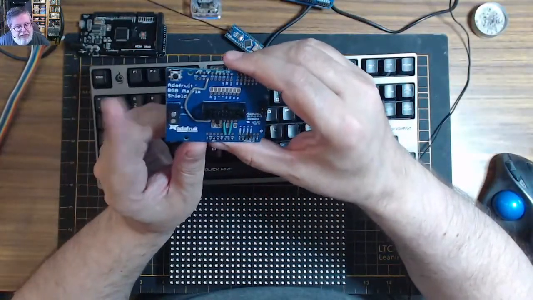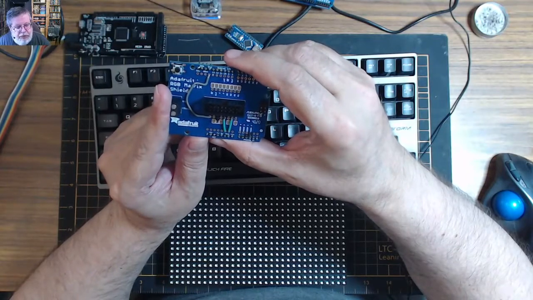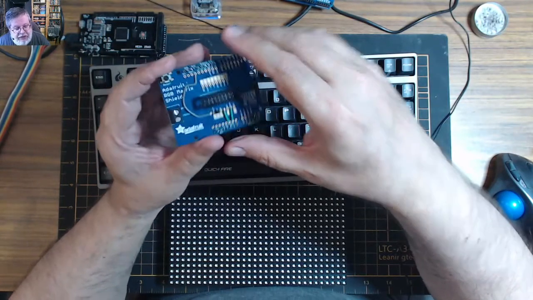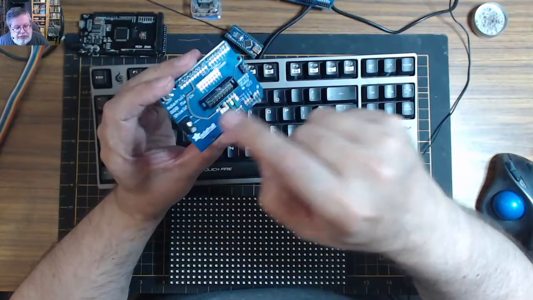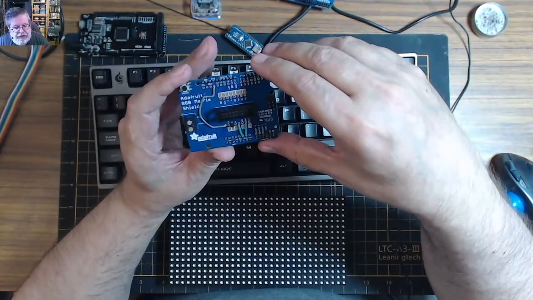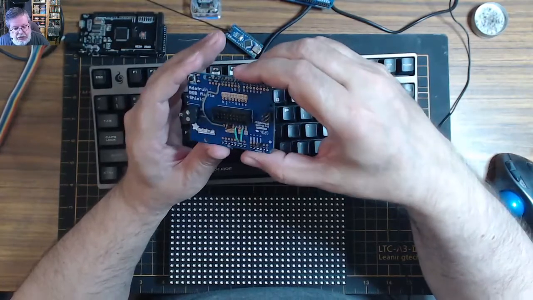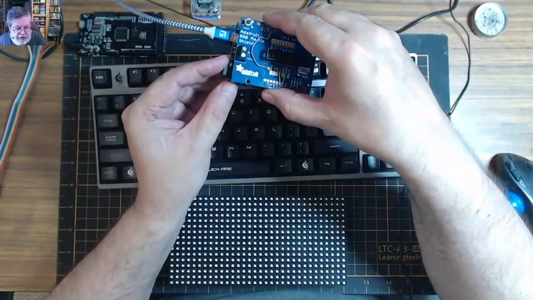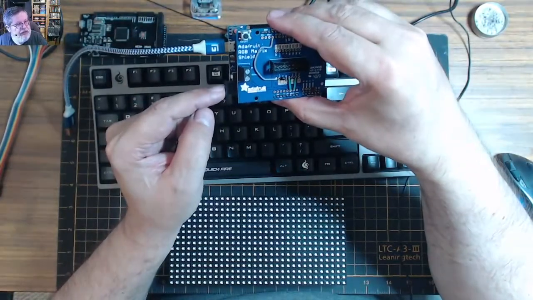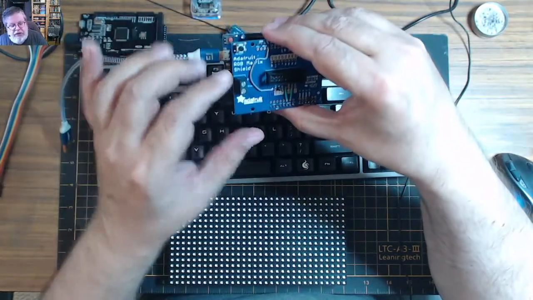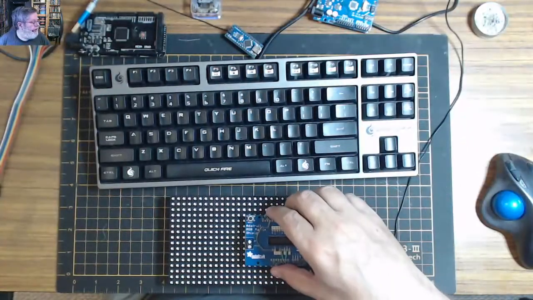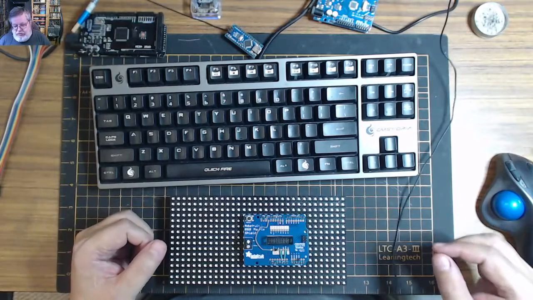If I supply, from a DC supply of 5 volts and a certain amount of amperage, I can power the panel from here. Or you do it from here. Like you put it on here, like so. You put your 5 volts in here. This picks it up. This goes to the panel. That's one way. Or like I did, I have standalone power supplies doing this.